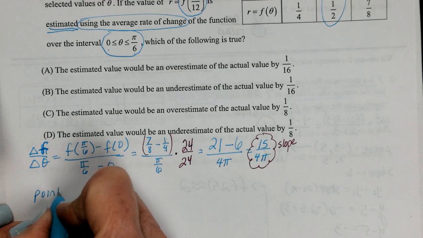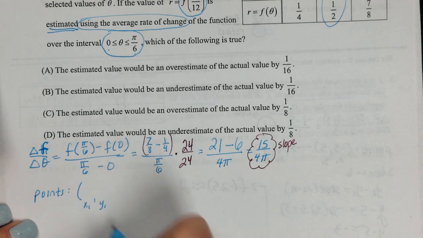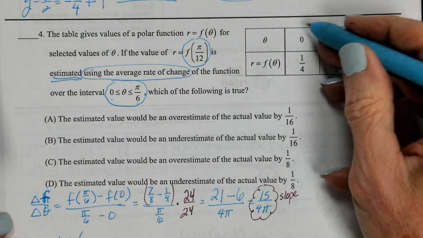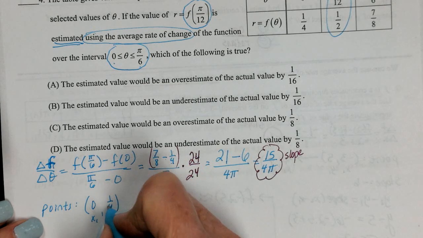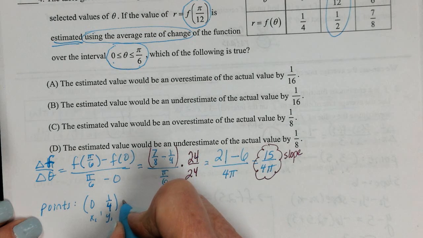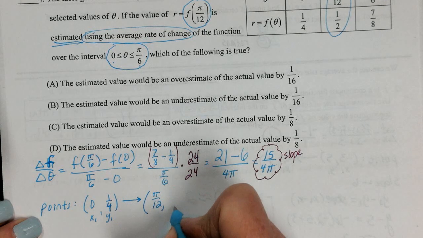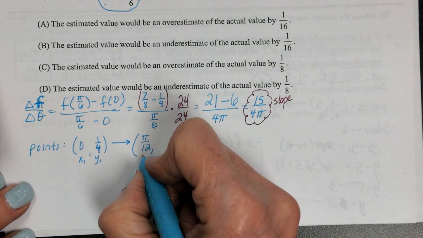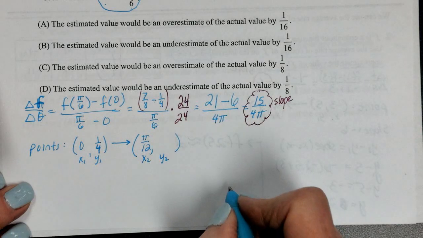So we need our points, x1, y1. I'm going to use my smallest one here. So I'm going to use 0, 1/4. And we're going to pi over 12, and then we're looking for the y coordinate there, right? This is x2, y2, but I'm just going to call it y when I'm working it out.